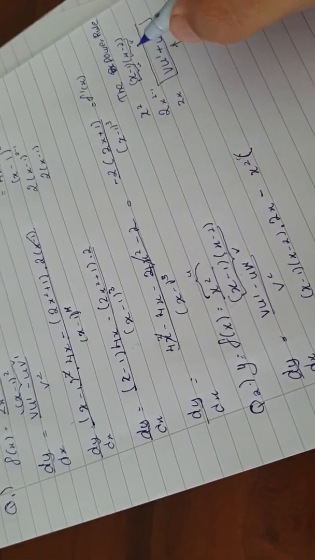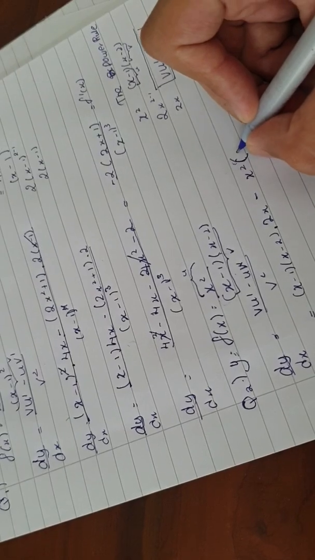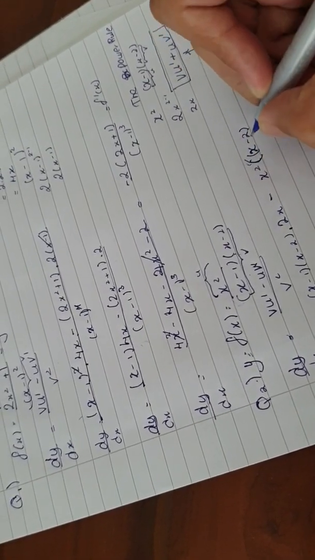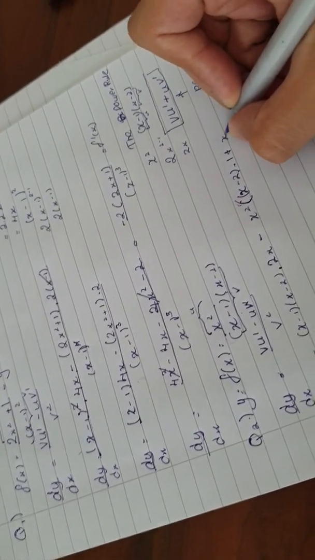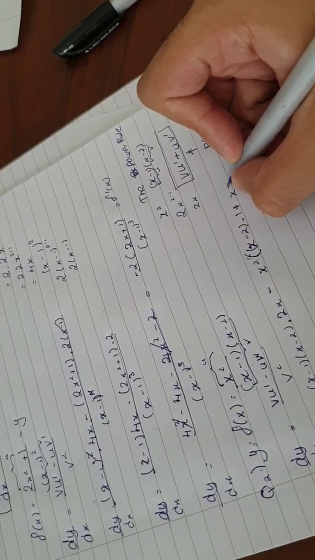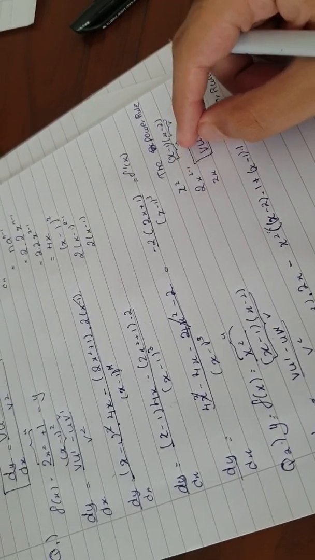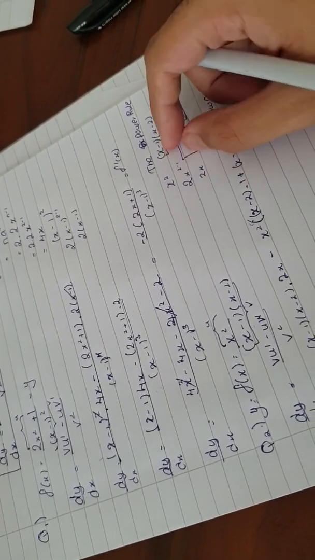So in here, u is x minus 2, and when you differentiate it, it's 1, plus (x minus 1) dot 1, because the first derivative of x minus 1 will be 1.